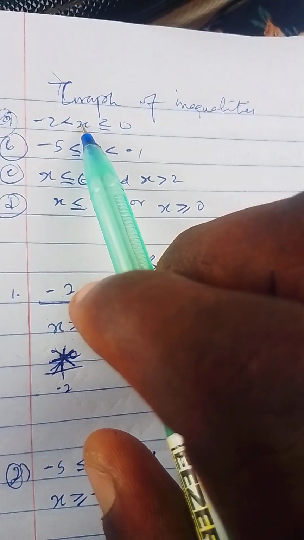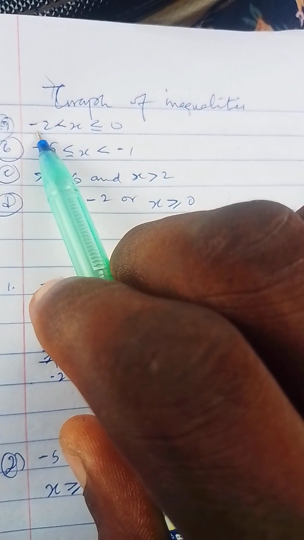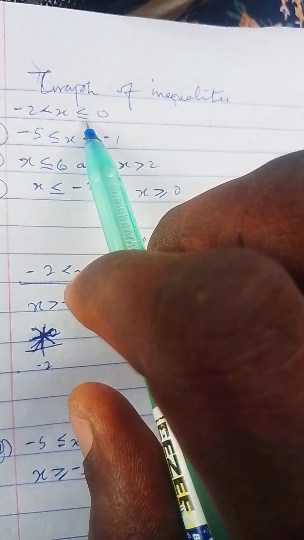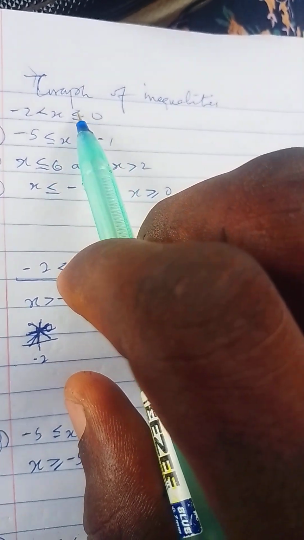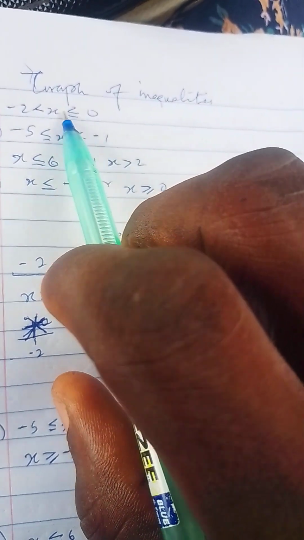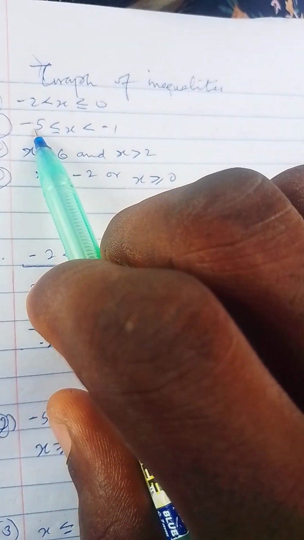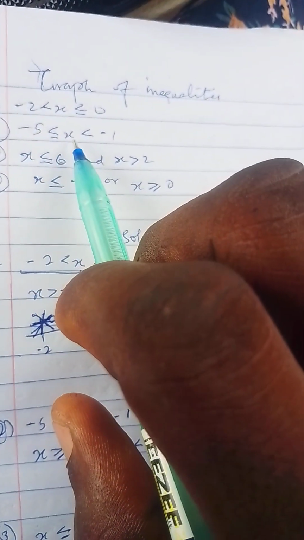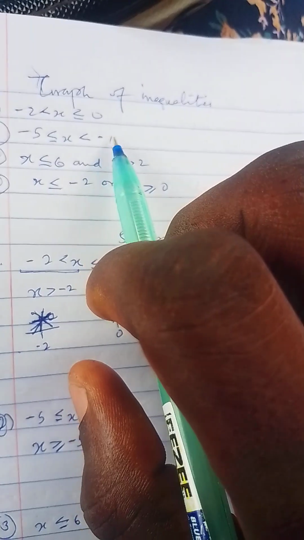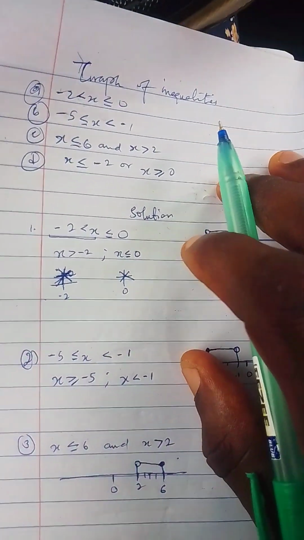So, let's go. x is greater than minus 2 and x is less than or equal to 0. Okay, this is just the usual way. Then x is greater than or equal to minus 5 and x is less than minus 1. So let's take them one after the other.